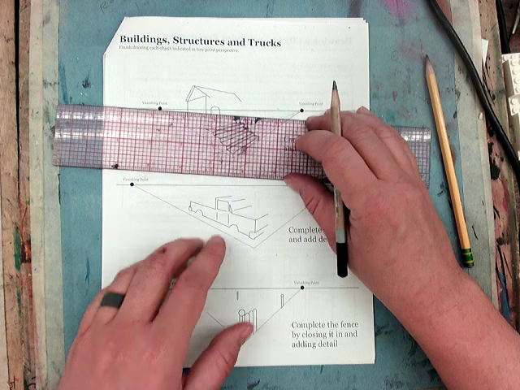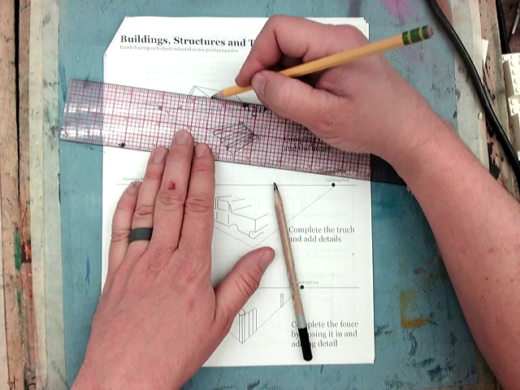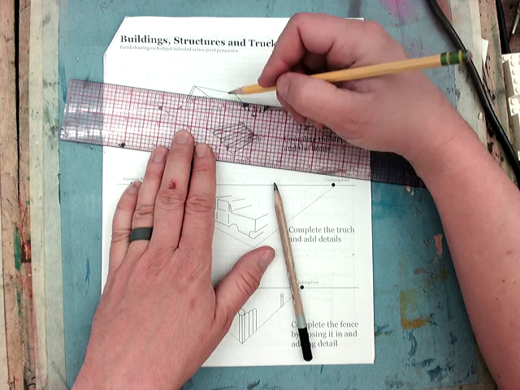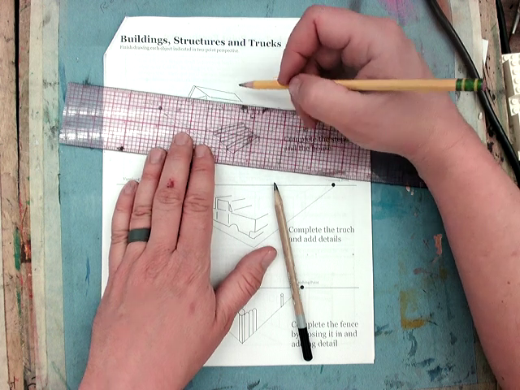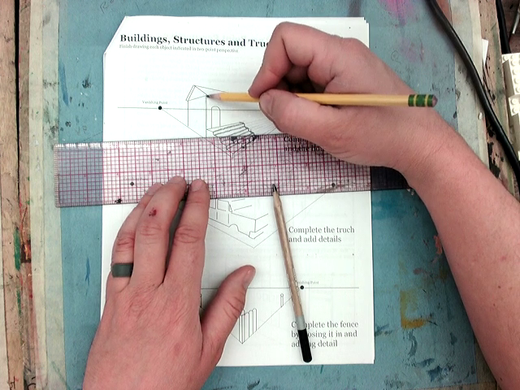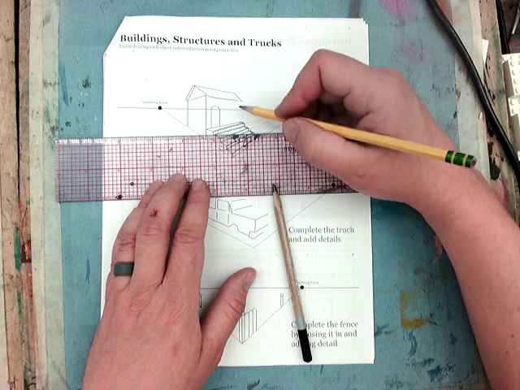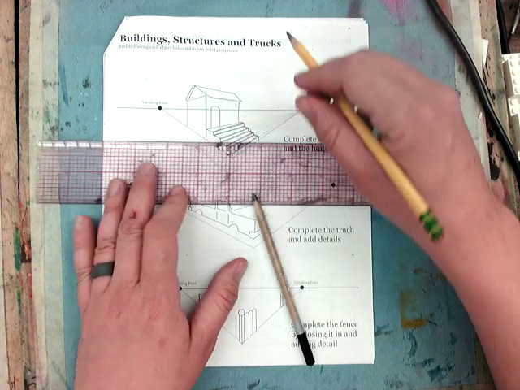So let's see. For the edge of the roof here, again, that's a horizontal edge that's going to be going to one of the two orthogonals. So I can check both of them, but this one makes the most sense. If I think about this as the closest edge of the box, then it's going to be going this way as well. And then for the back edge of the house, it's going to go vertically, something like that.